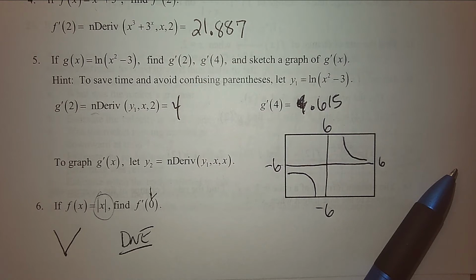I'm intrigued. What would Desmos do? So what would it do if I said the absolute value of x, and then what would this look like? Now, notice the derivative does exist, but where it does not exist is at 0. Every other number, it's either going to be +1 or -1. Kind of looks like a step function a little bit, right? But if I said, what is it at 0? What does it say? Isn't that nice?